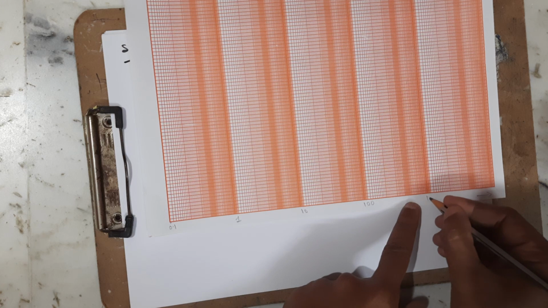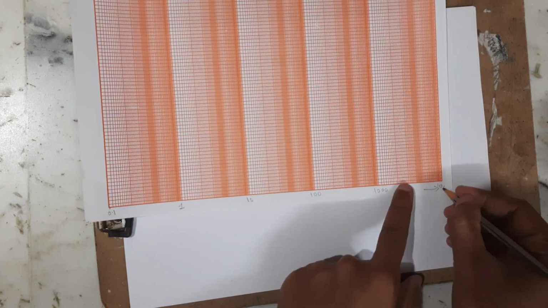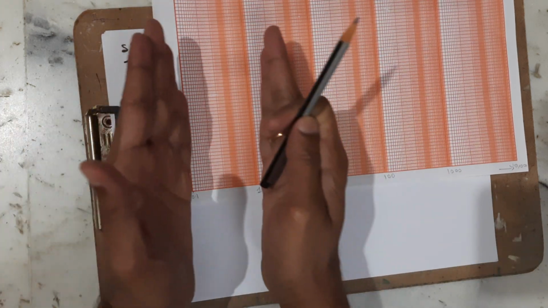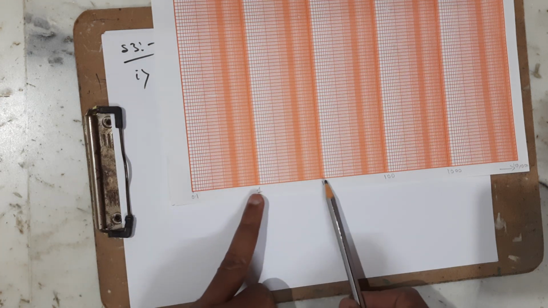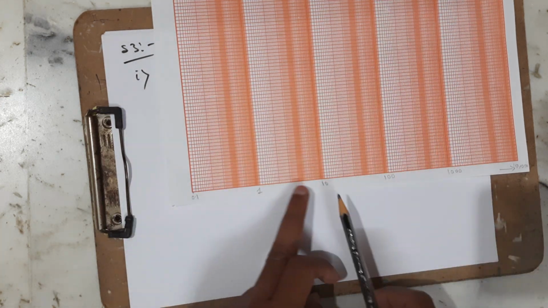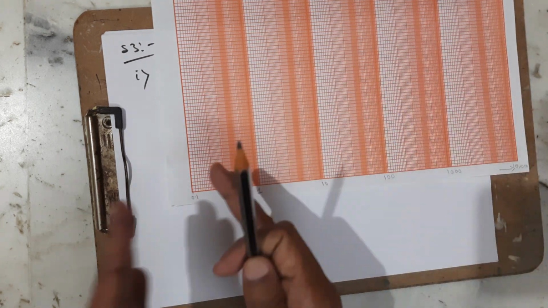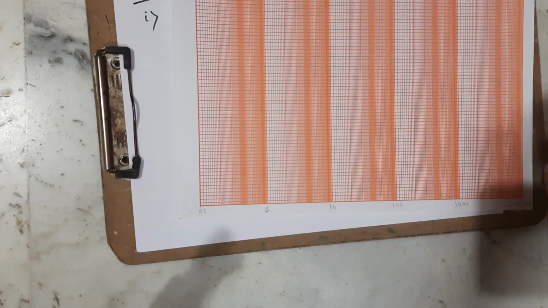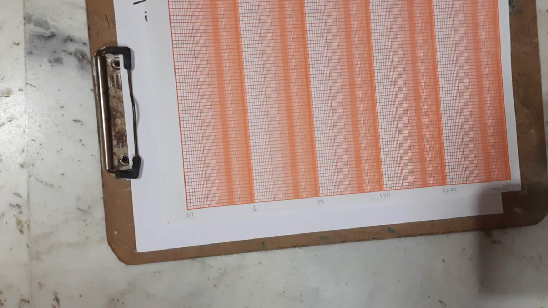Next it will be 1000. Next it will be 10,000. Okay, so this is 10,000. From 0.1 to 1, this range we are going to call 1 decade. So this is 1 decade. From 1 to 10, that is also 1 decade. 10 to 100, this is 1 decade. 100 to 1000 is 1 decade. So this is how we are going to divide the semi-logarithmic sheet. Why is it called a semi-logarithmic sheet? The x-axis is logarithmic, whereas the y-axis is a linear scale.